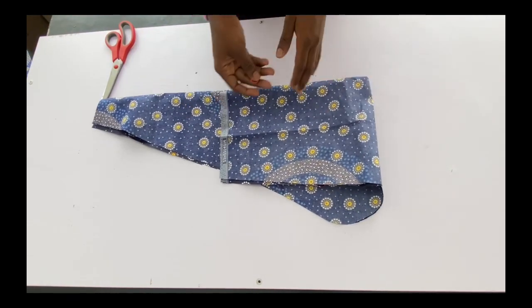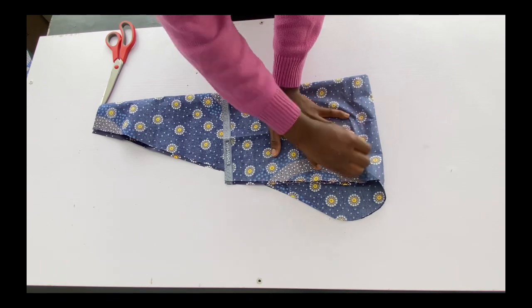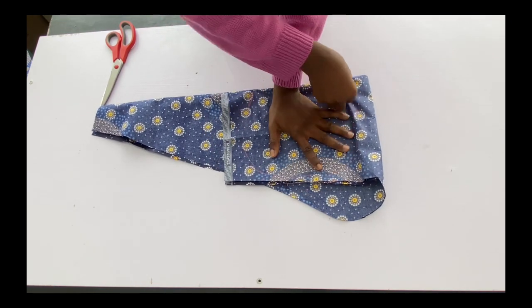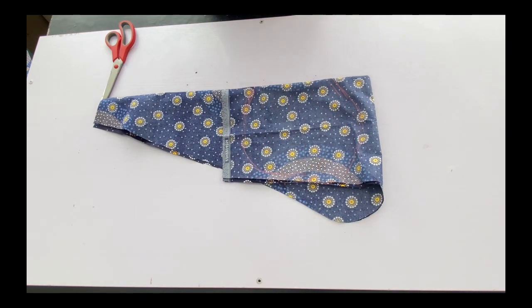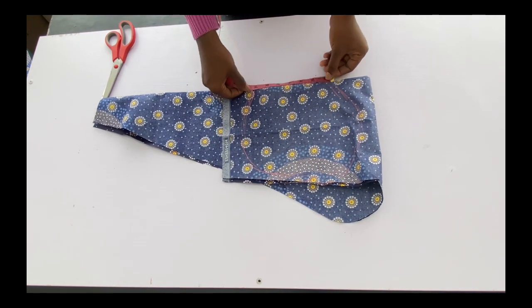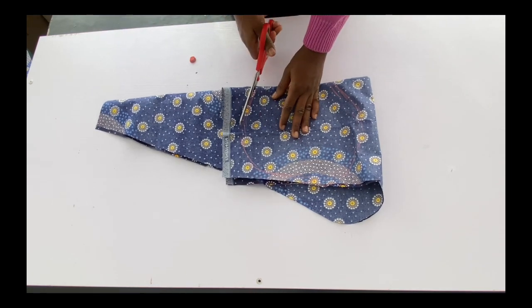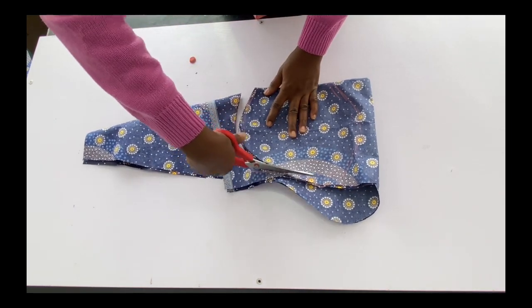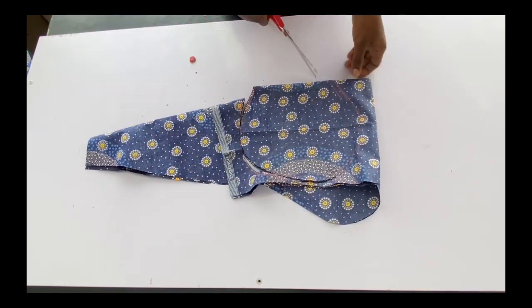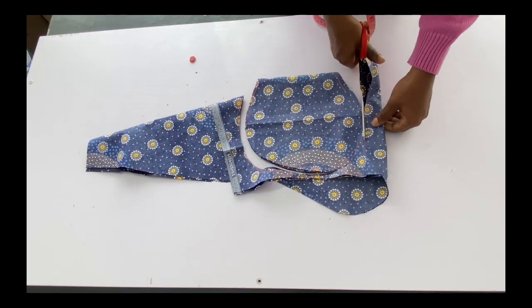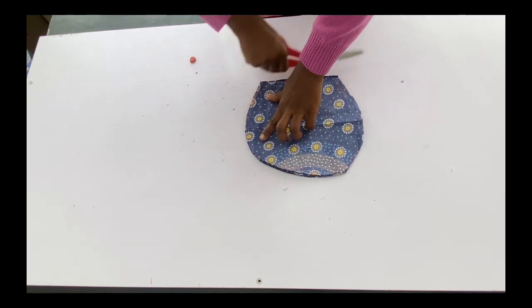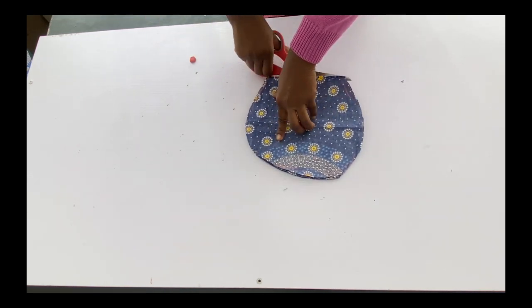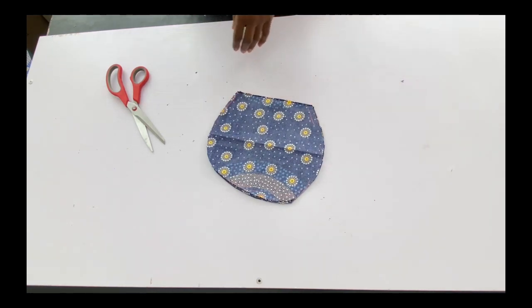Fold your fabric into 4 and place your hand on the fabric and trace your hand on the fabric. Just like you see me doing mine, trace it out like so. Just make sure that the pocket opening is up to 7 inches and cut it out. We have 4 pieces for the pocket, 2 pieces each for both sides.